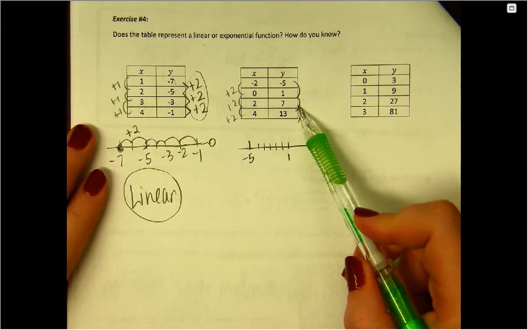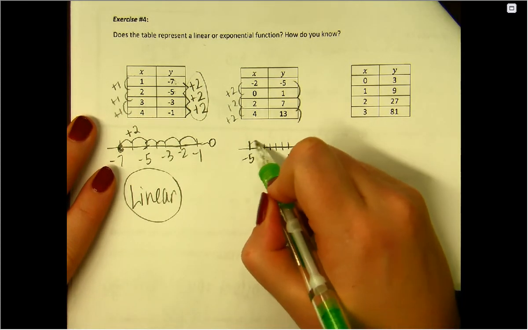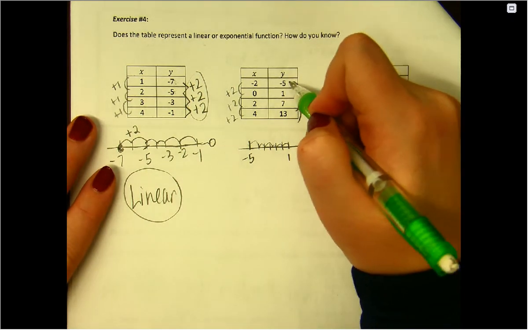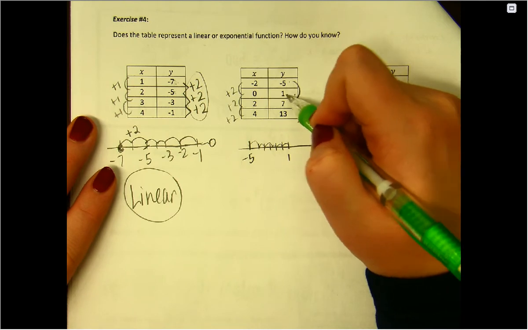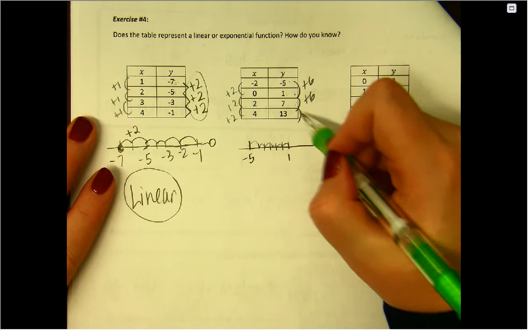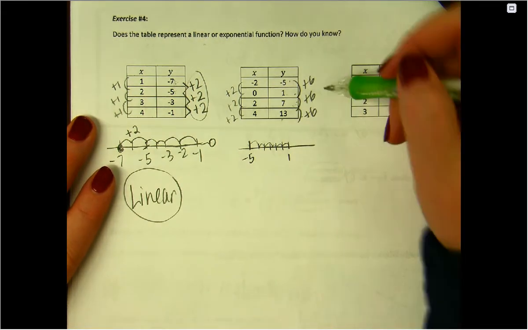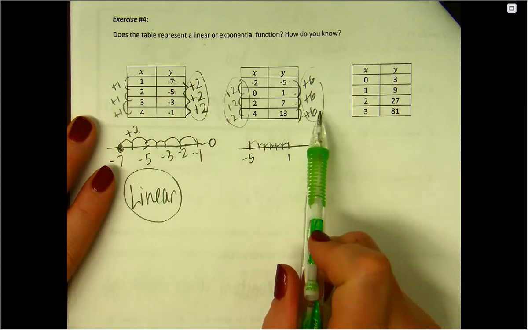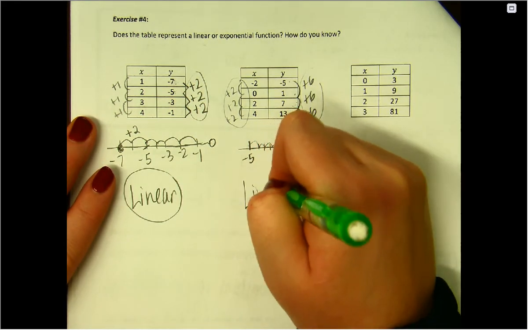Let's talk about adding first. How many do I have to add here? 1, 2, 3, 4, 5, 6. I have to add 6 to get from -5 to 1 because it's getting bigger. I have to add 6 to get from 1 to 7. So that's right. I'm adding 6, adding 6. Do I have to add 6 to get to 13? Yep. So notice how I'm adding the same amount over the same interval. So I'm adding a constant change. So this is linear.